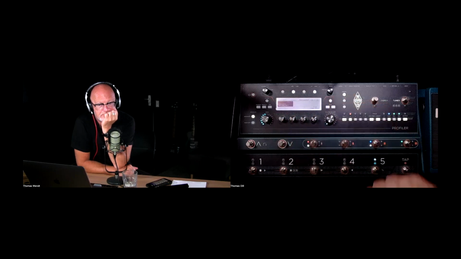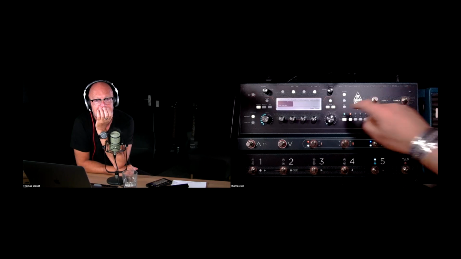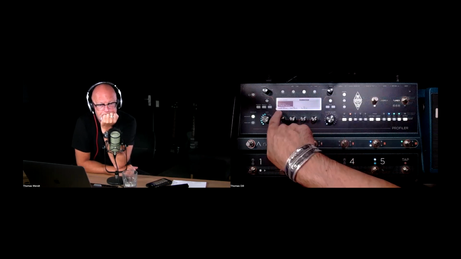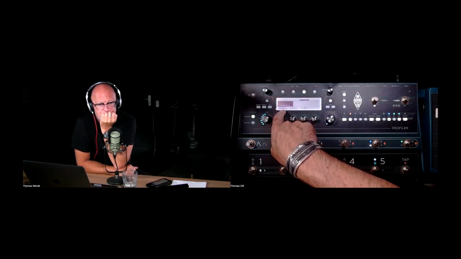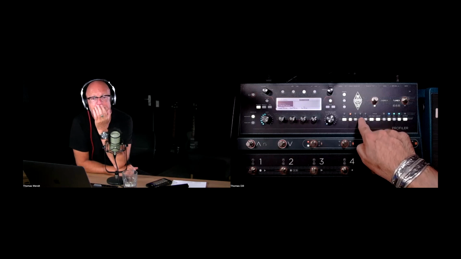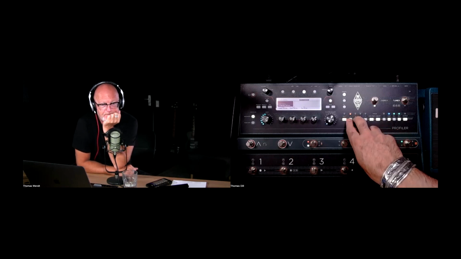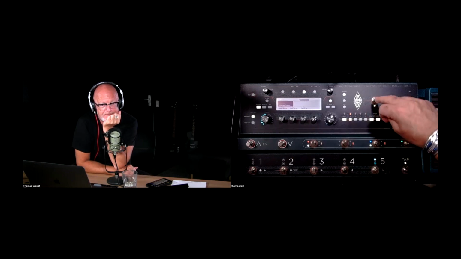So now I have the rotary effect. And that's it. You can also do different stuff, just turning on all the stomps and off. So if you have maybe 2 or 3 overdrives stacked and you like to turn all of them off, you can just use that one.